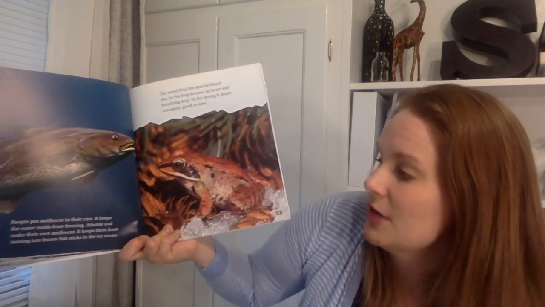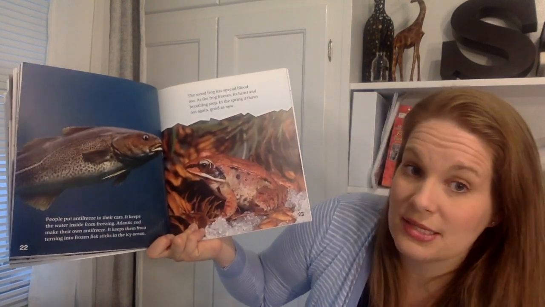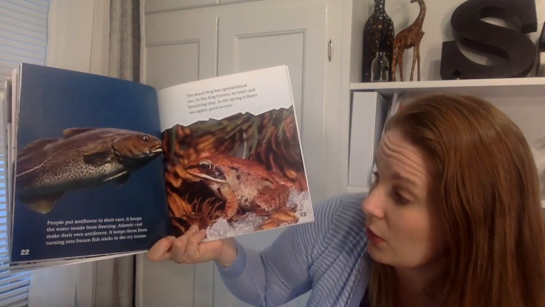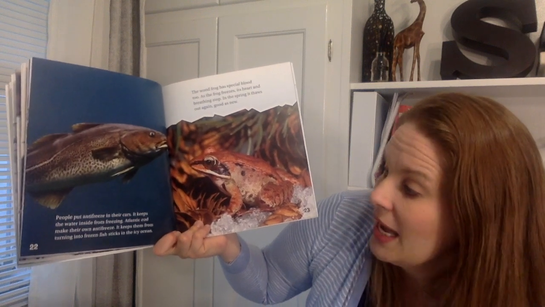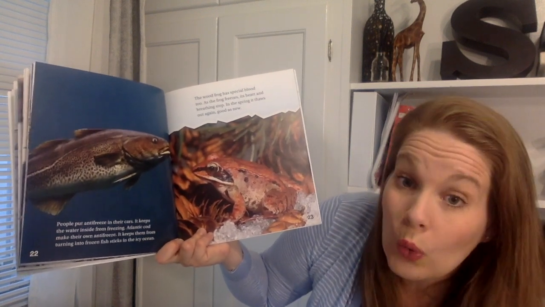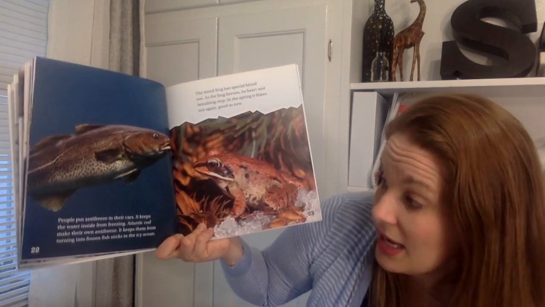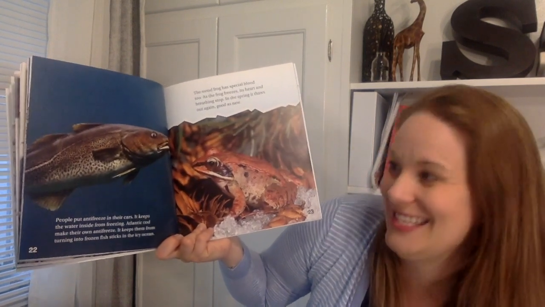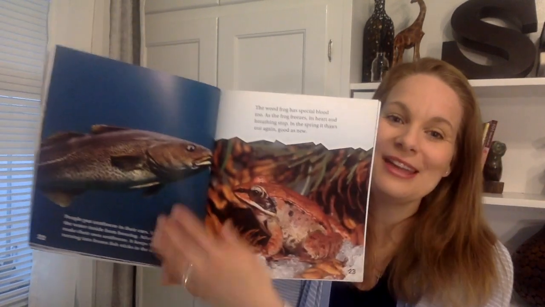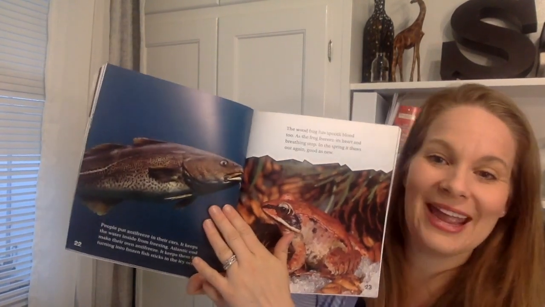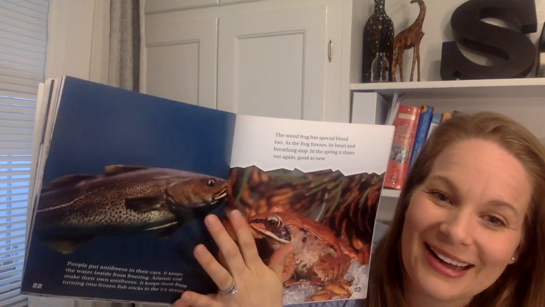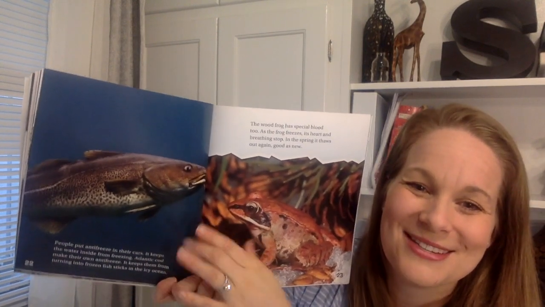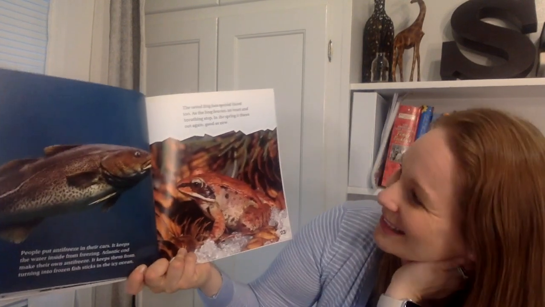People put antifreeze in their cars. It keeps the water inside from freezing if you live in very cold places and drive your car. Atlantic cod make their own antifreeze in their body. It keeps them from turning into frozen fish sticks in the icy ocean. So they create this own anti-freezing liquid within their body so that they don't freeze into fish sticks. I always think that's so funny.